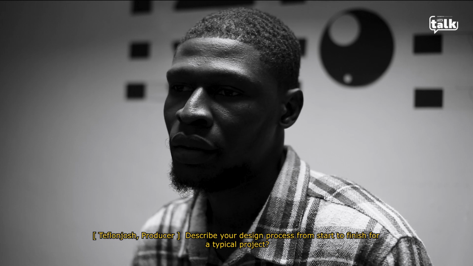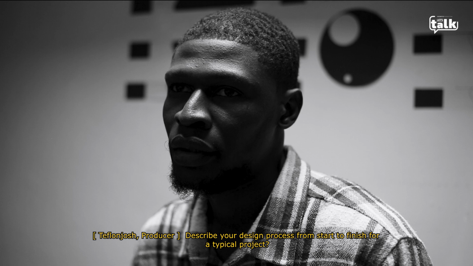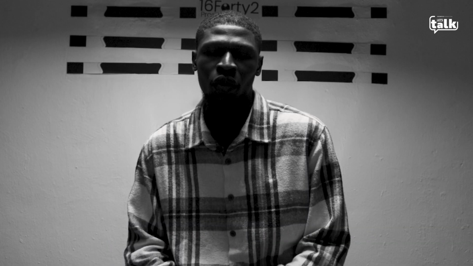Describe your design process from start to finish for a typical project. Okay, for a typical project, my design process goes with the design thinking process, which starts with the empathizing phase, the defining phase, the ideating phase, prototyping phase, and the test.